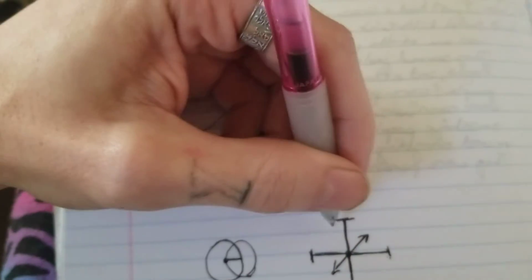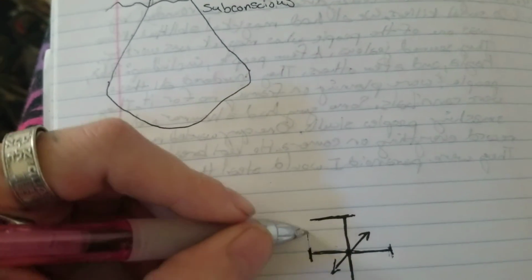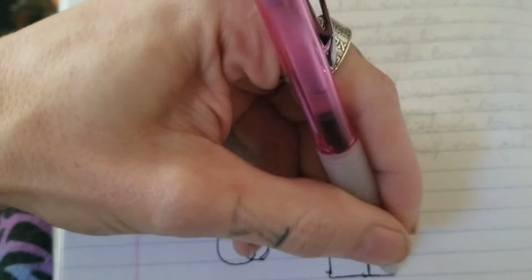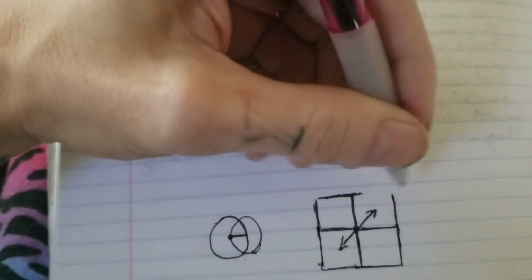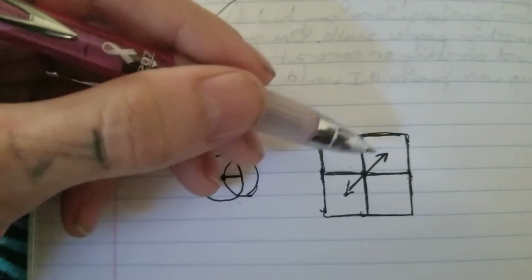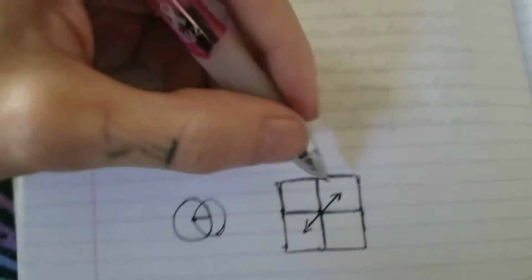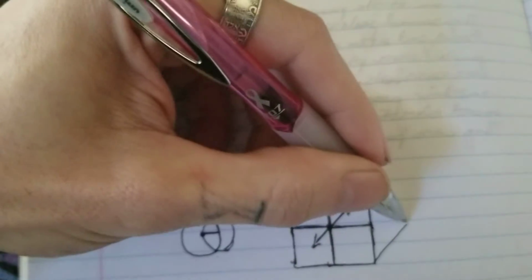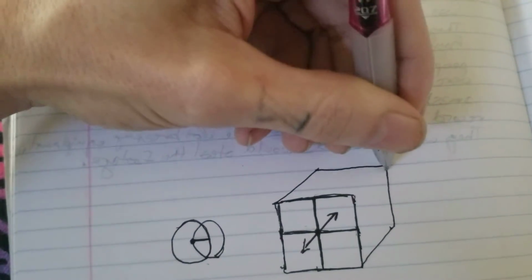Which then, once this is sealed off all the way, because, you know, it sealed itself off, so those lines go out infinitely. But then, when it does this inward and outward motion, creating 3-dimensional space, then you get the cube, which I call the cube of creation.